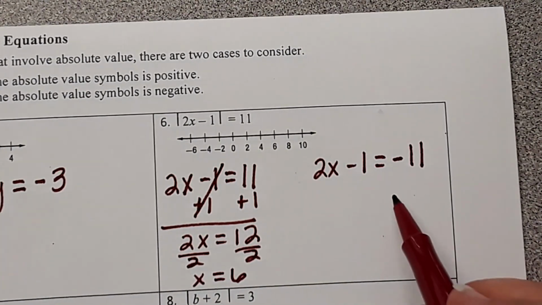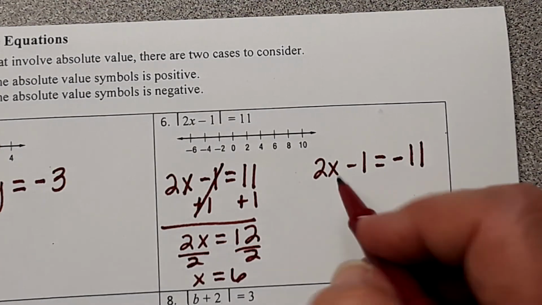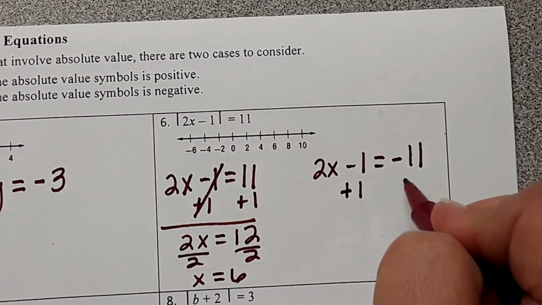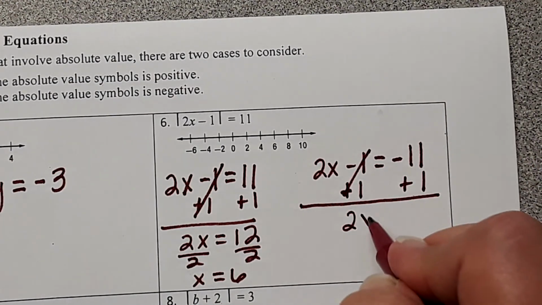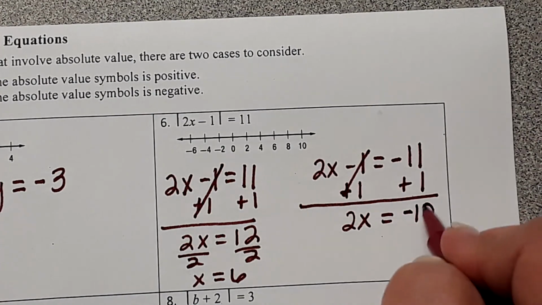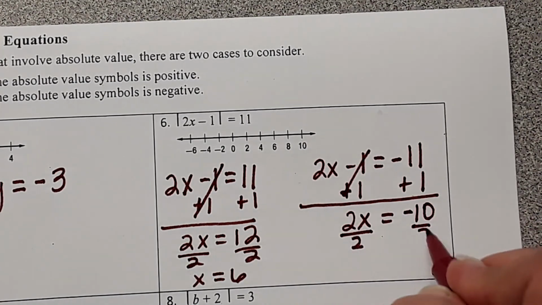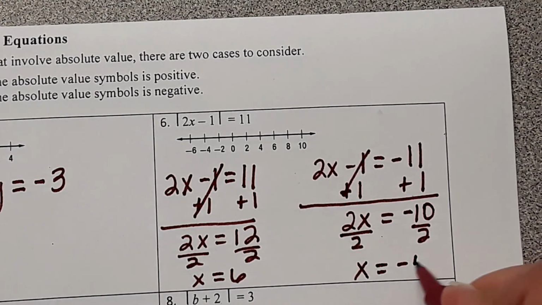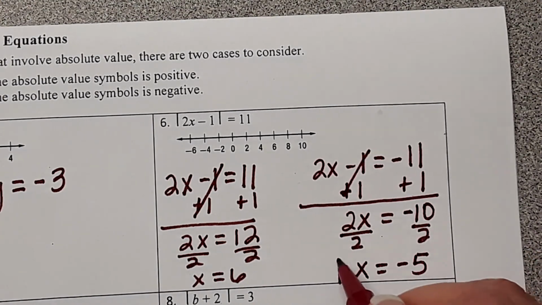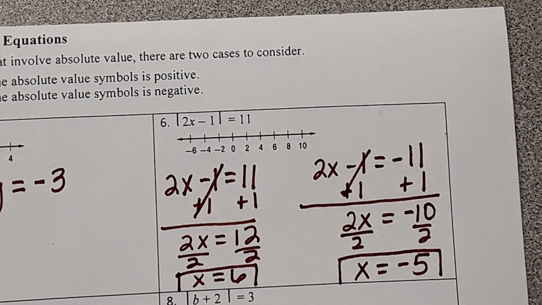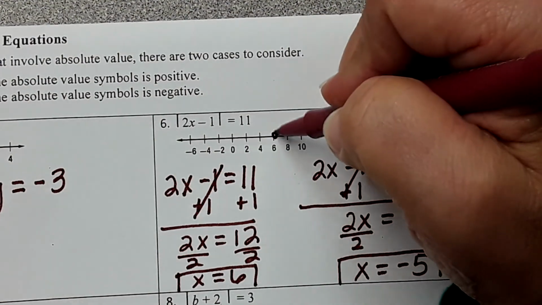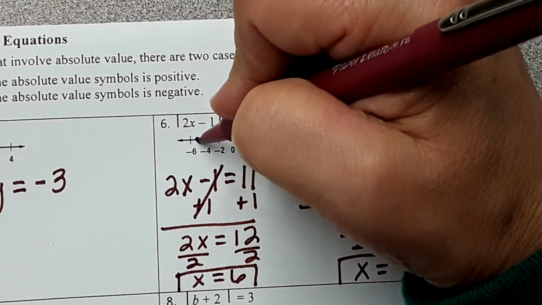But that doesn't mean this side is going to equal 6. It's going to equal negative 5. So you get 2x equals negative 10. Divide by 2. x equals negative 5. That means that if you plug in one of those, you're going to get some type of 11. You're either going to get a positive 11 or a negative 11. So 6 would make that equal, and then we'll just put that negative 5.